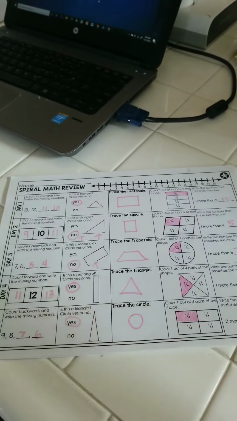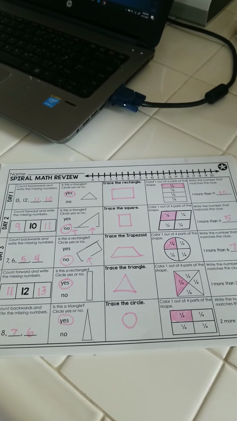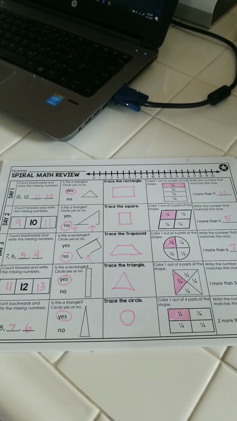So there you go. This is how you do your spiral math review. Most of them are going to be similar to this.